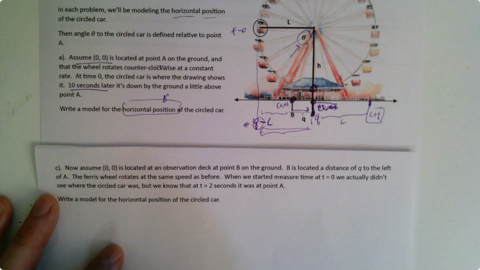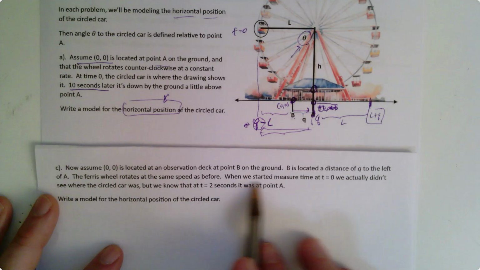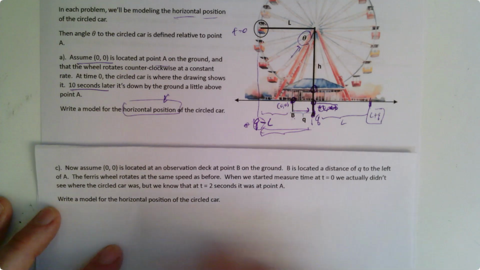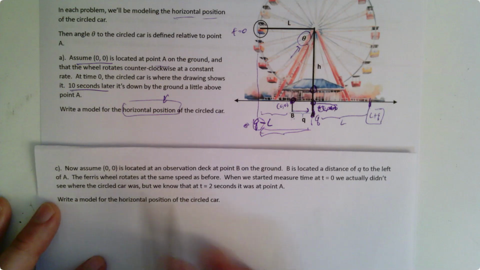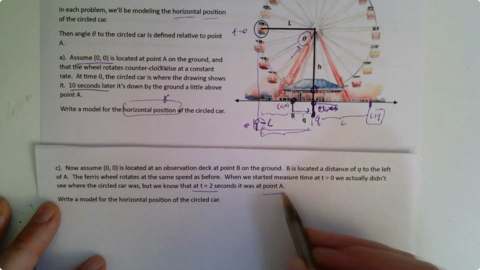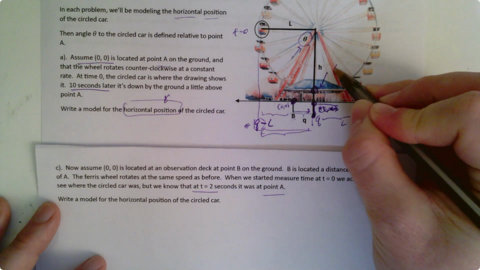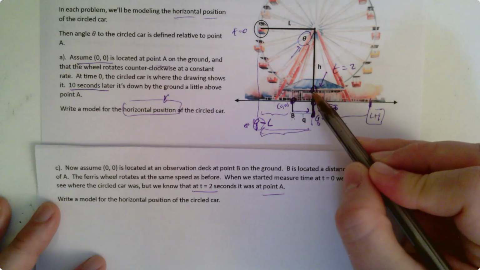So now I've got that the Ferris wheel is rotating at the same speed as before, but now when we start measuring at time 0, we don't know where the circled car is. All we know is that 2 seconds later, at time t equals 2, it's at point A. So what I'm imagining is at t equals 2, the car is here.